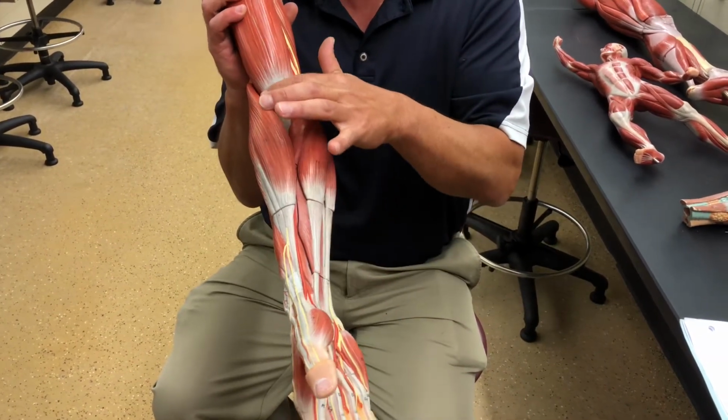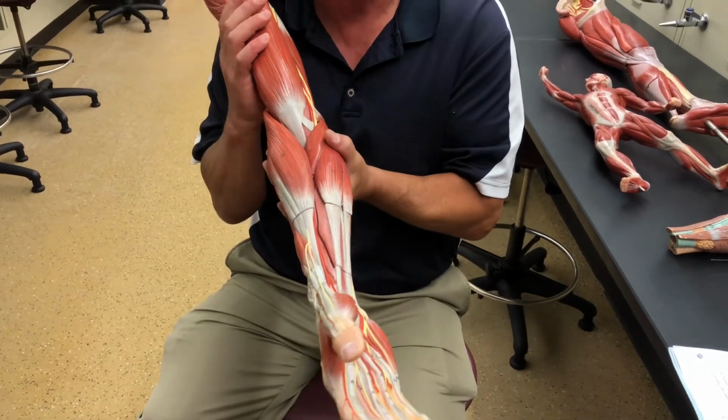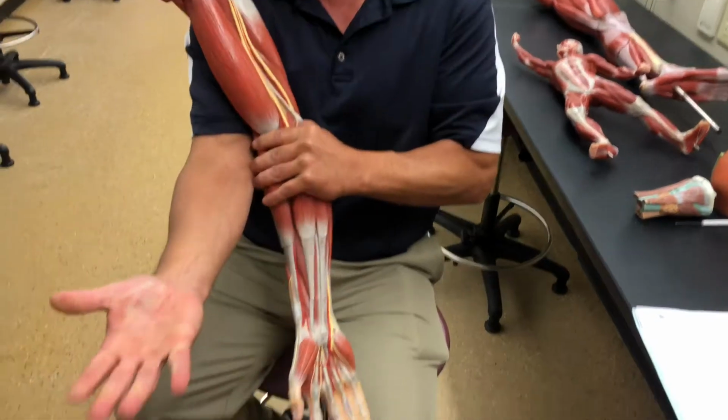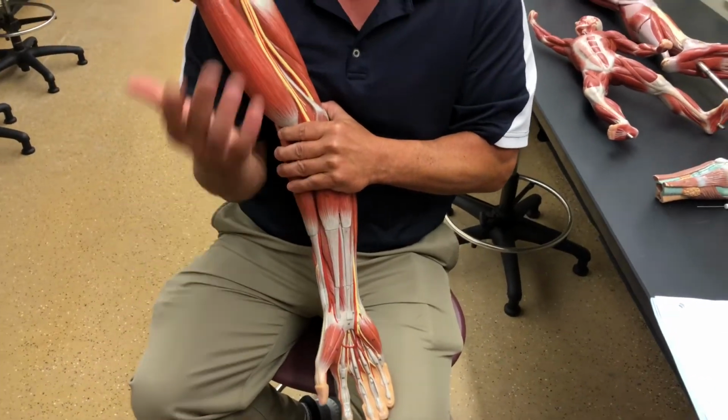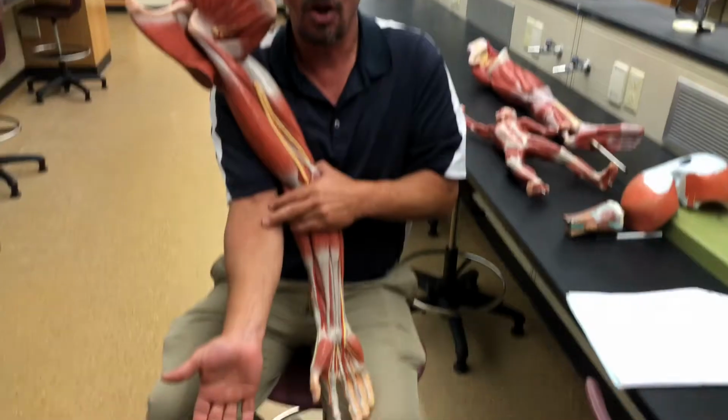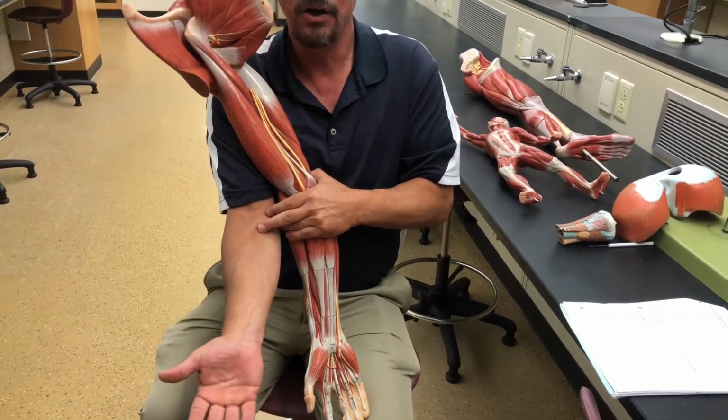Now we are on the anterior surface of the forearm. What you're going to notice is that some of the muscles have the word flexor in them. That's where we find the muscles that flex our wrist and our fingers, in the anterior compartment of our forearm. So this is it right here.